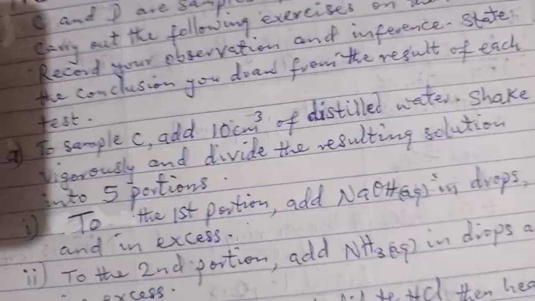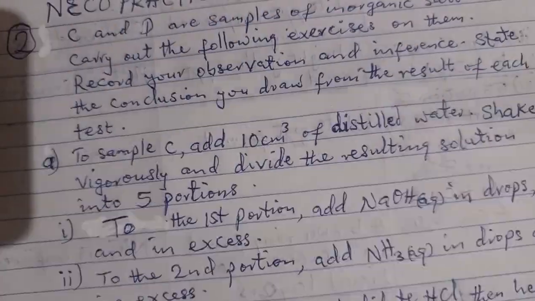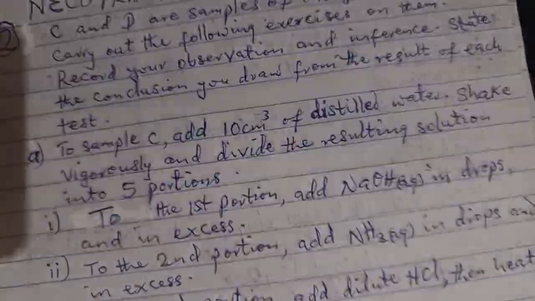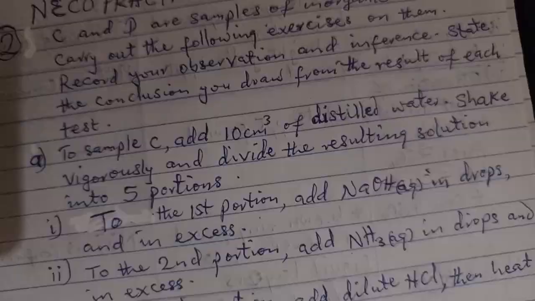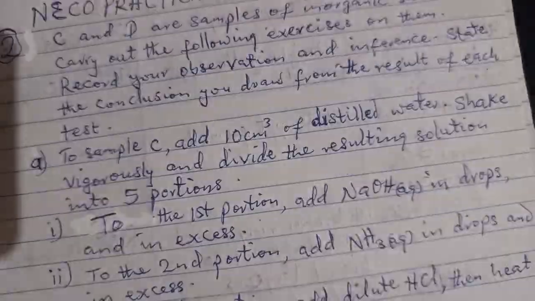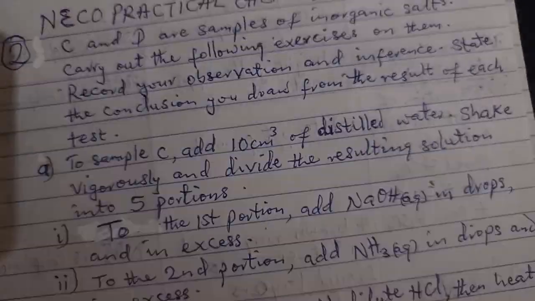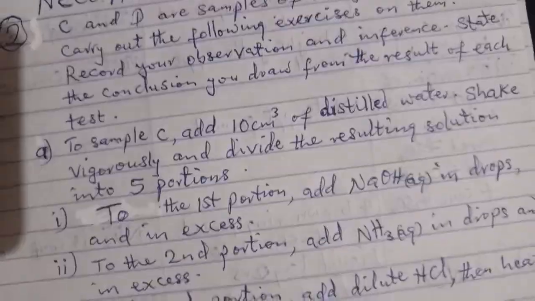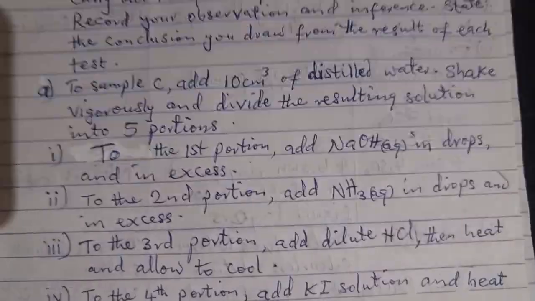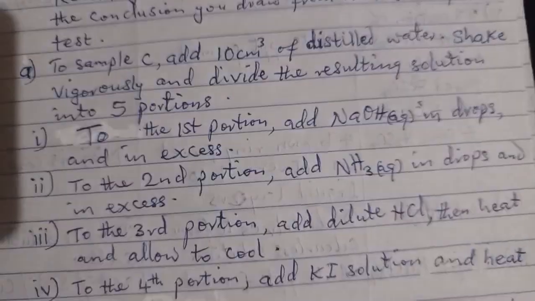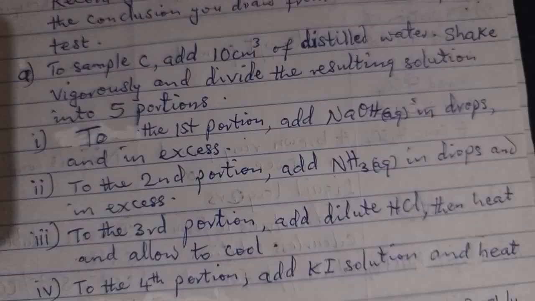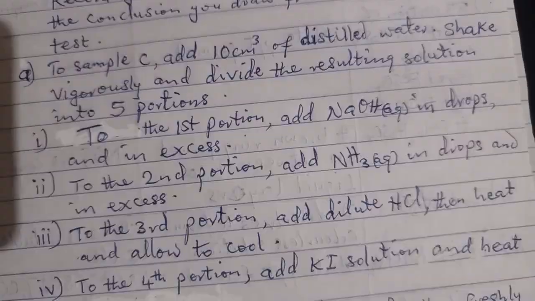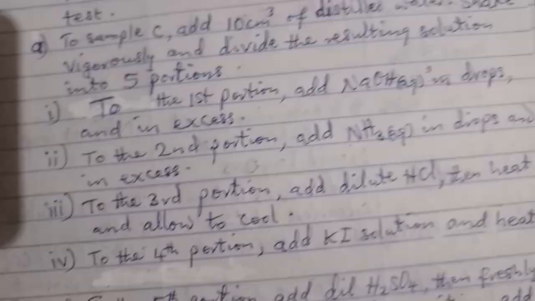A. To sample C, add 10 cm³ of distilled water. Shake vigorously and divide the resulting solution into 5 portions. To the first portion, add NaOH aqueous in drops and in excess.